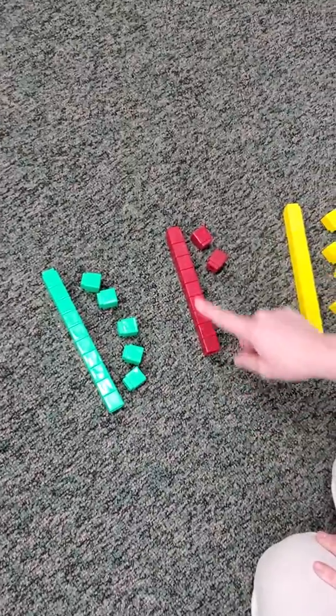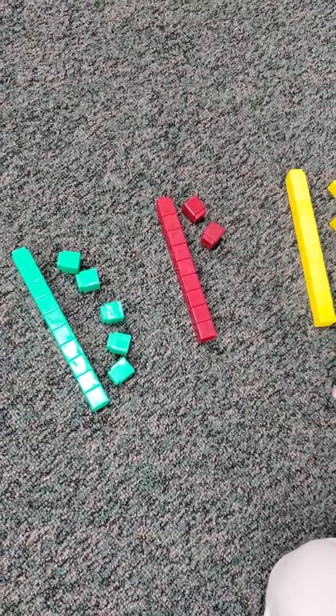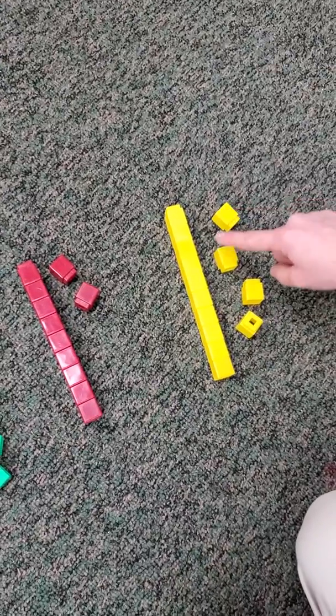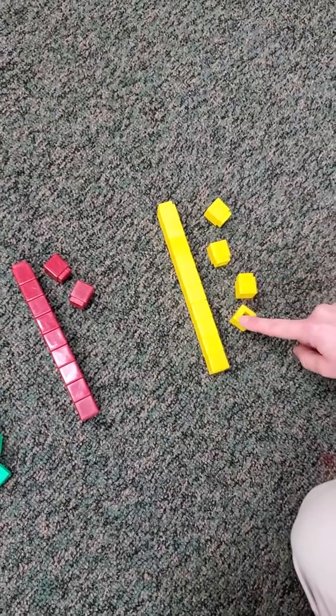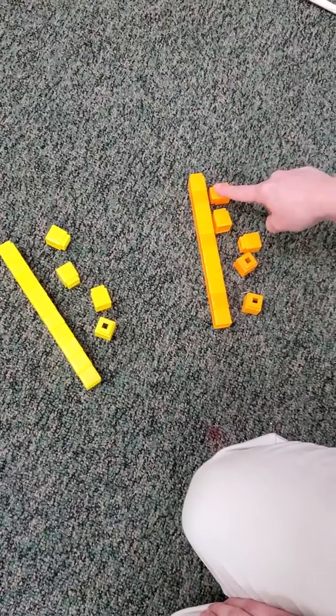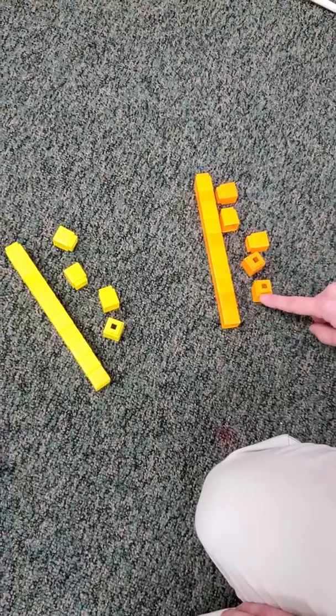Let's count the red ones. 10, 11, 12. Now the yellow. 10, 11, 12, 13, 14. Now the orange. 10, 11, 12, 13, 14, 15.